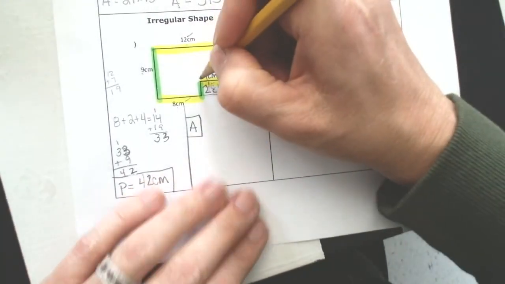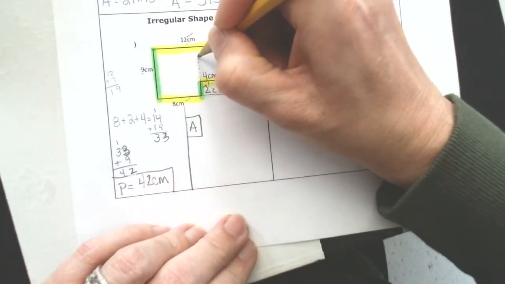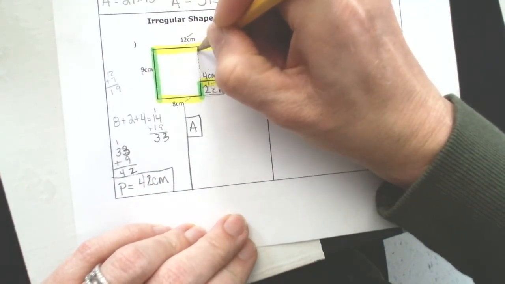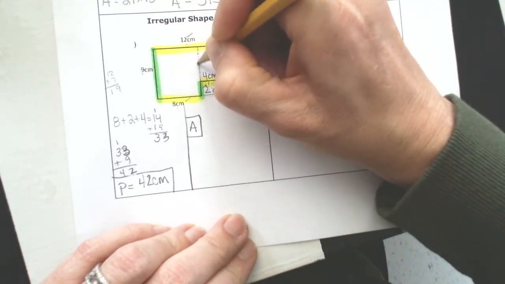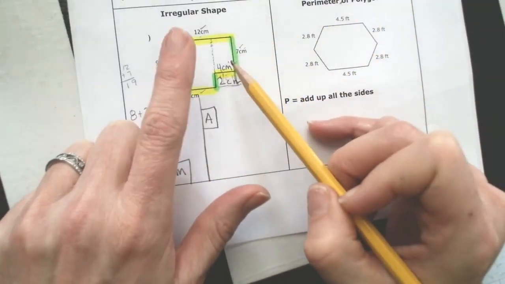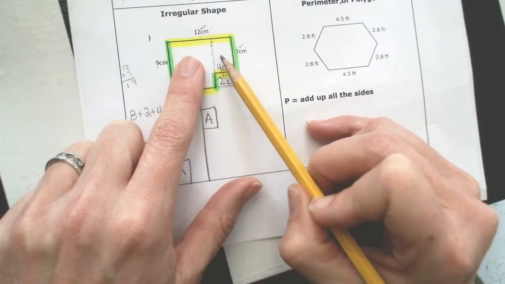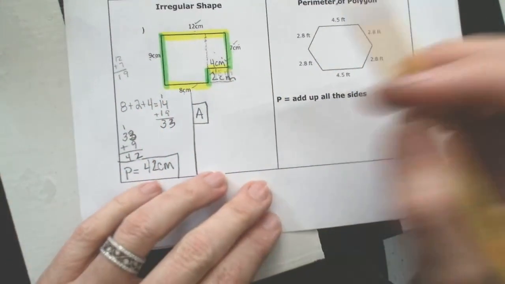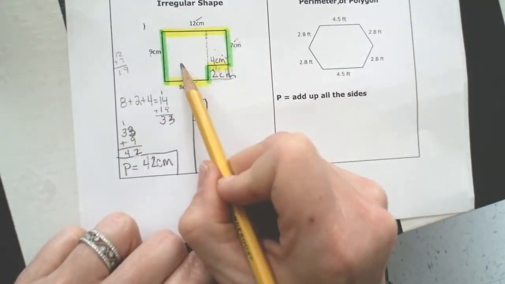Another thing that we can do is separate out this shape into two different parts and find the area of this piece, then find the area of this piece, and then add them together, okay? So I'm going to go with this method, and I'm going to find the area here.